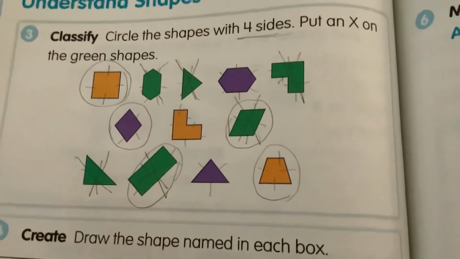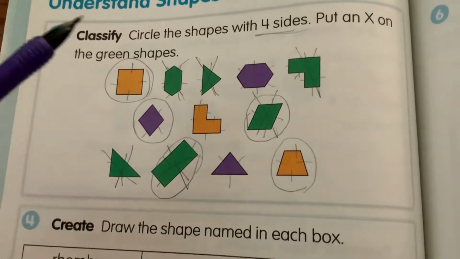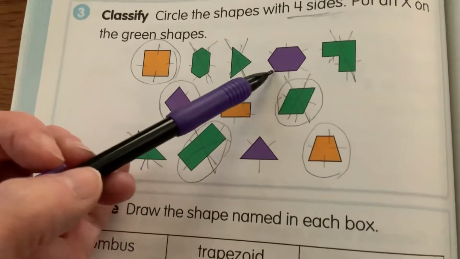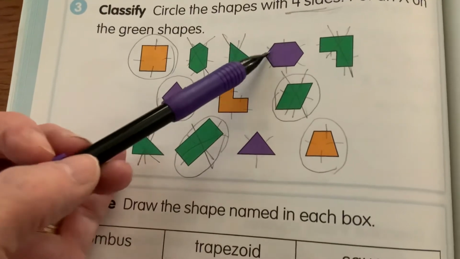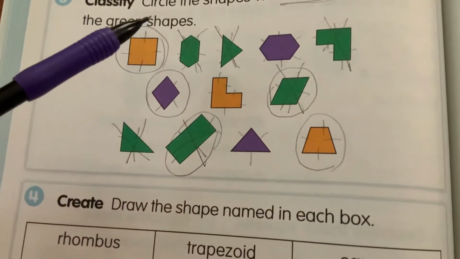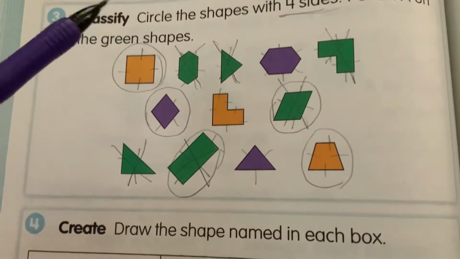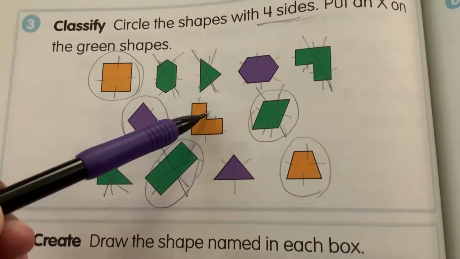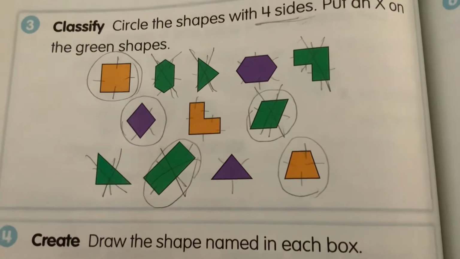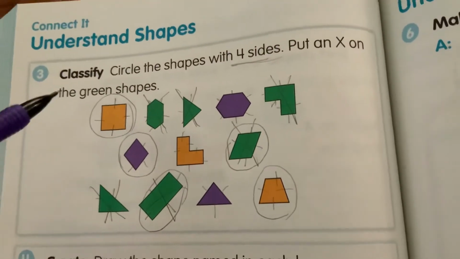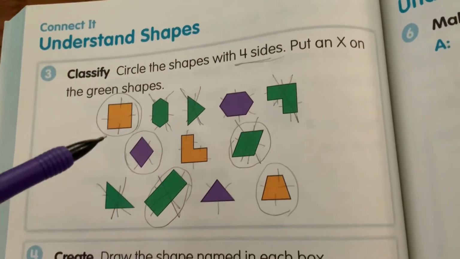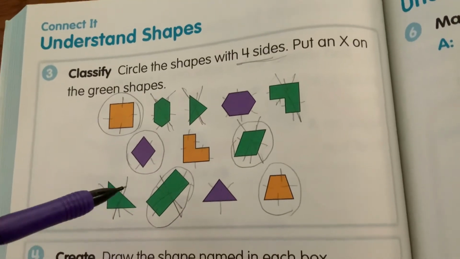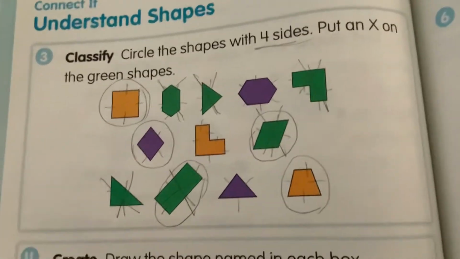Okay, the ones that we did not circle, we did not put an X on, this one had 1, 2, 3, 4, 5, 6 sides. What would that be? A hexagon, right. And this one, 1, 2, 3, 4, 5, 6, another hexagon. Okay, and those are the only ones that we did not circle or put an X on.